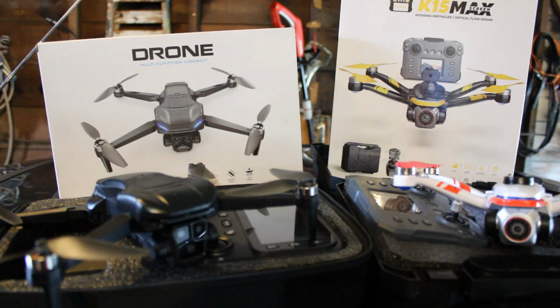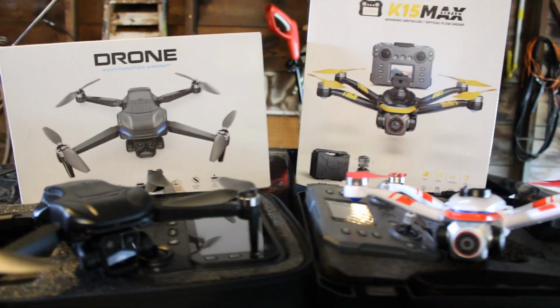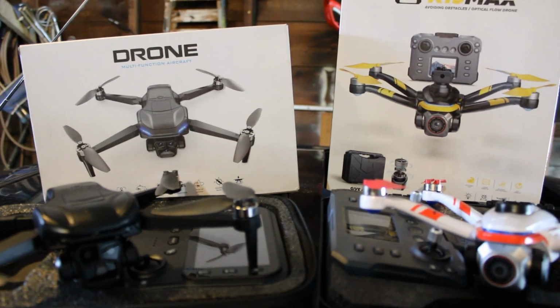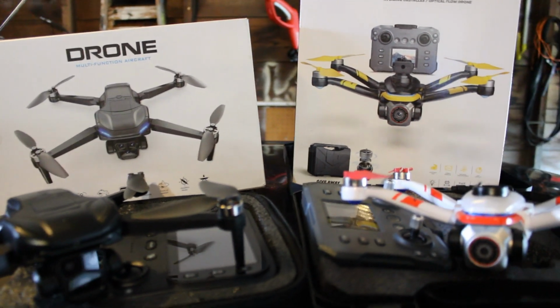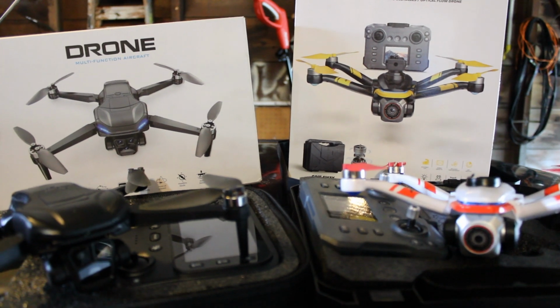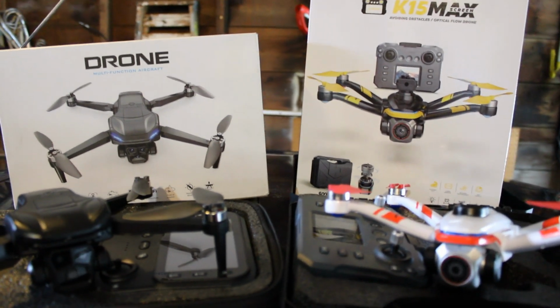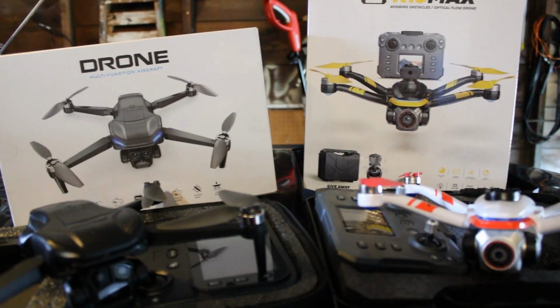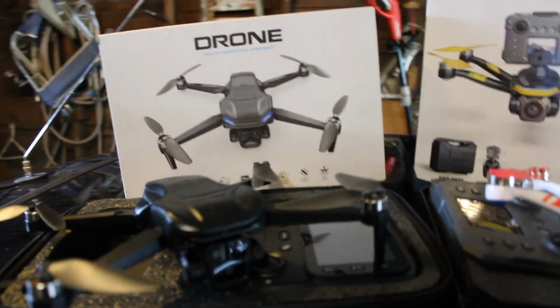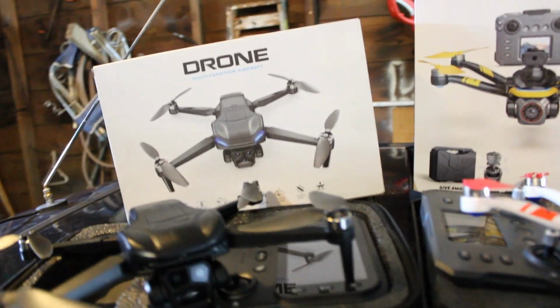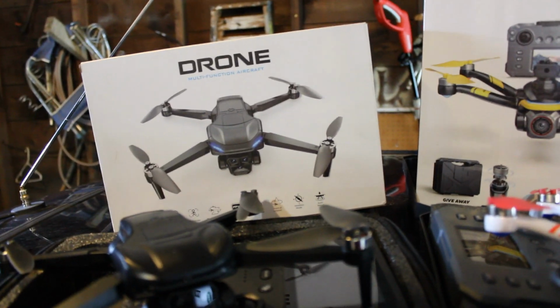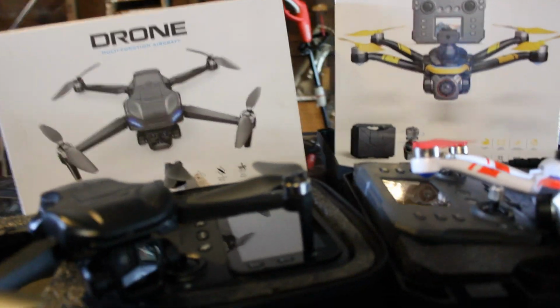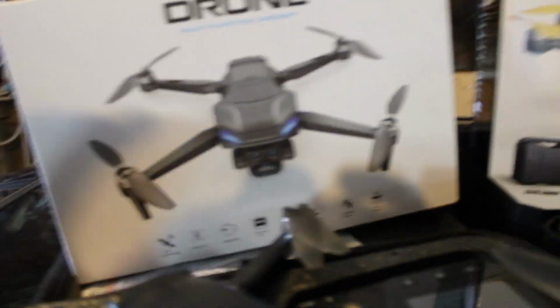And so we're going to be comparing the differences in quality. Obviously the more expensive one has more features, but as far as video resolution and stuff like that, they both kind of advertise themselves as being HD, but the one on the left seems to have a better video quality, less lag, I guess you would say. They both have brushless motors.